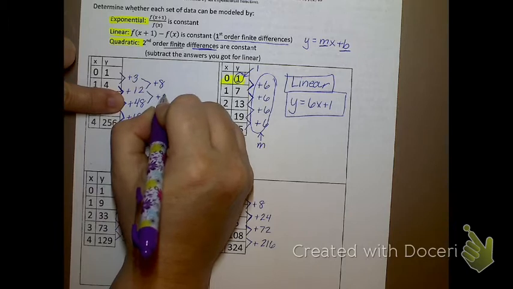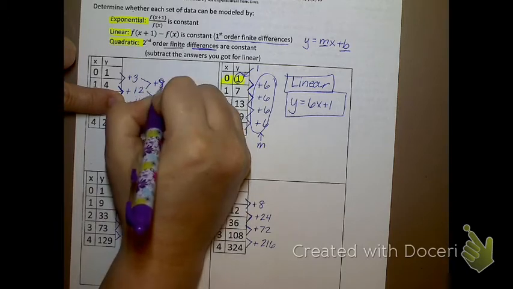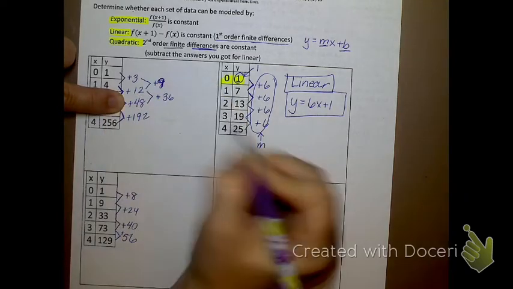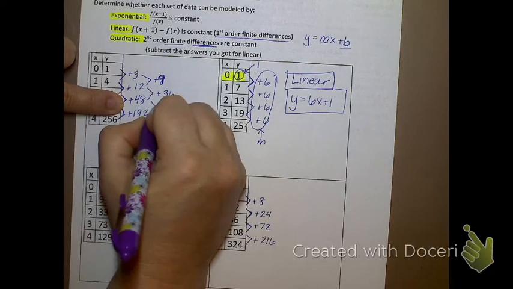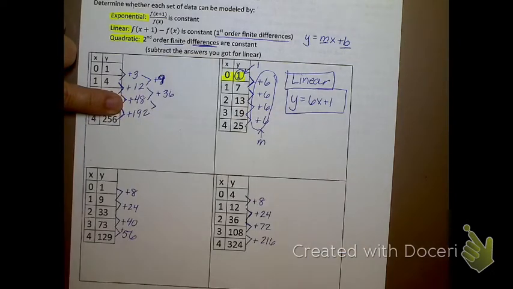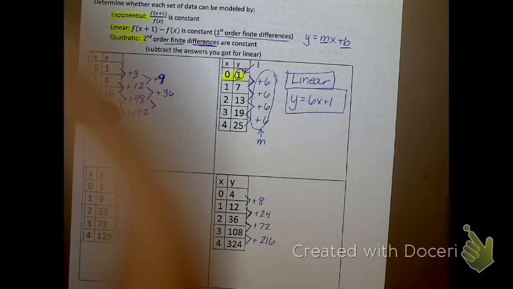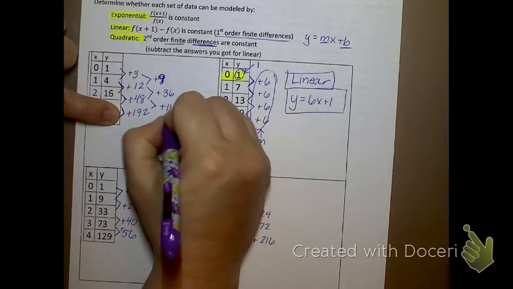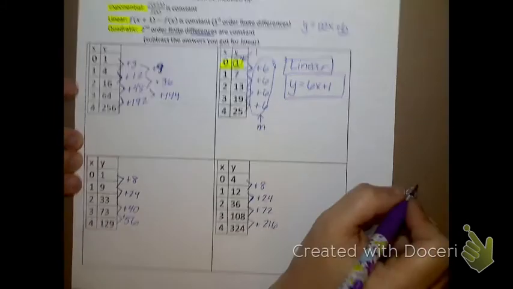Did I do 36 right? 48 minus 12. Whew, did that one right. Okay. 192 minus 48 is 144. That's called my second order finite differences.